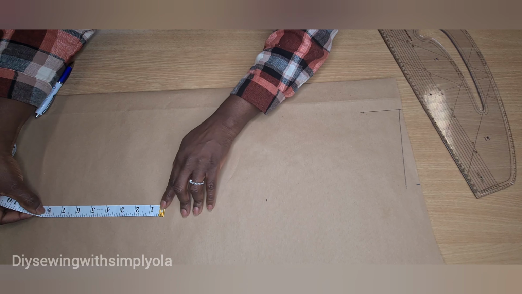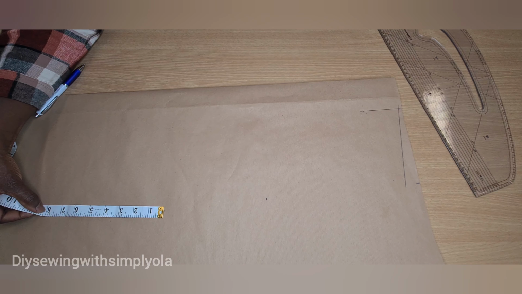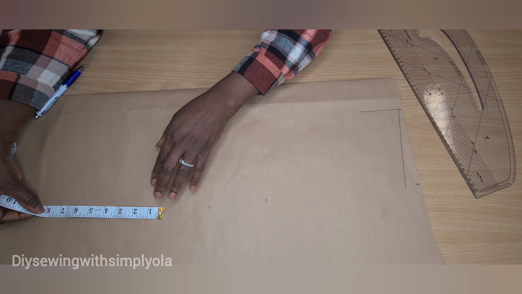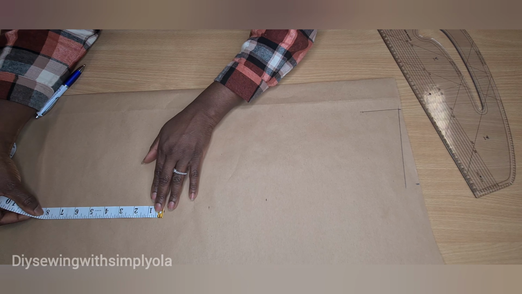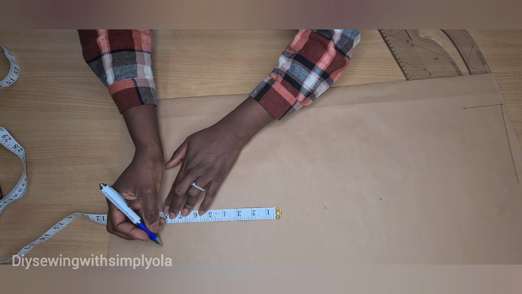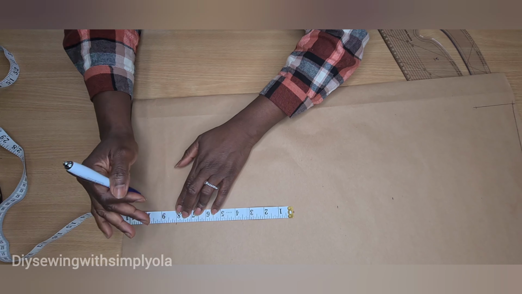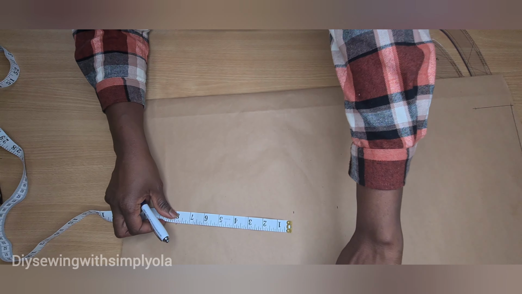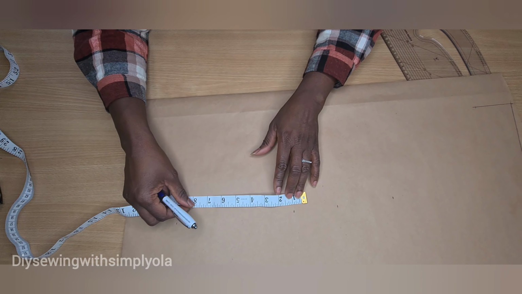And from there I went ahead to measure it down to my waistline. So how to get your waistline? Just place your tape from your shoulder and take it down to your navel area. That is your waistline.